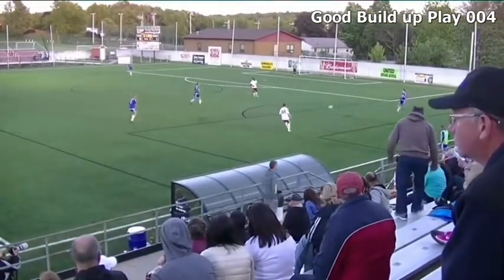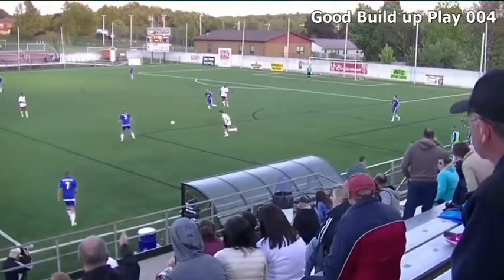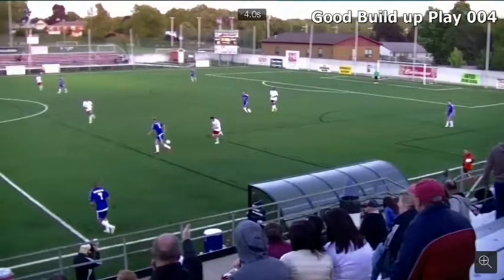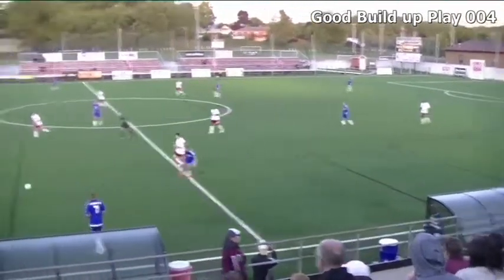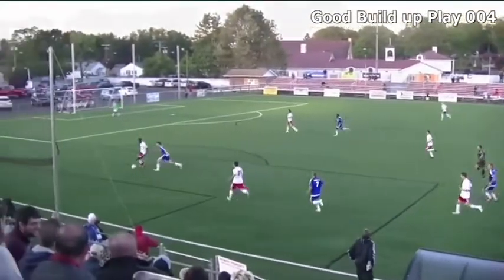With the opponent now dropping deeper, the 6 takes up a higher position and is able to find forward passes and left touches. With the number 3 again finding the ball in the half space, now he's able to find a striker who makes a run across the left centre back, drawing pressure and opening up the opponent's backline.